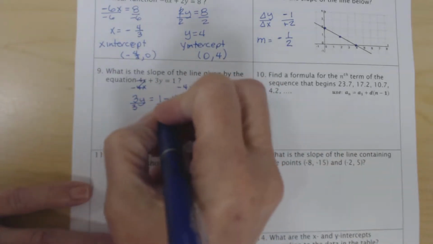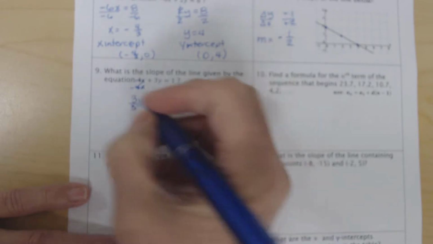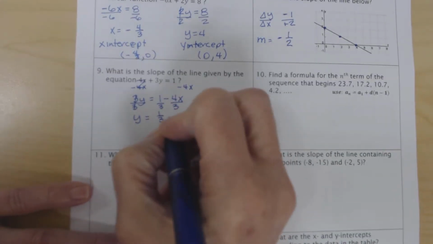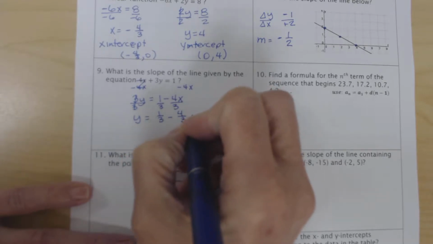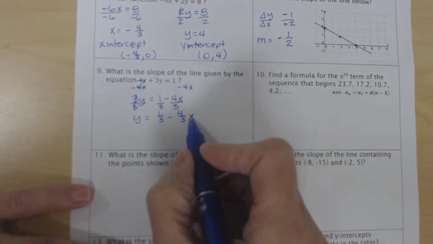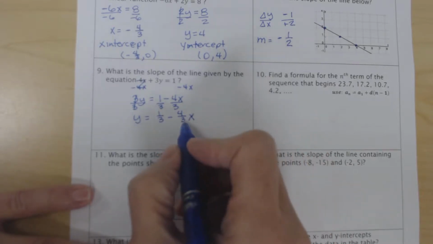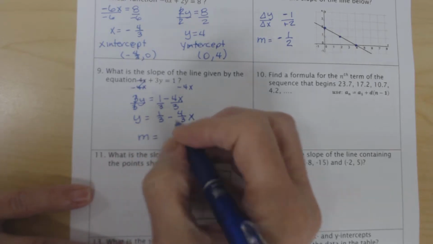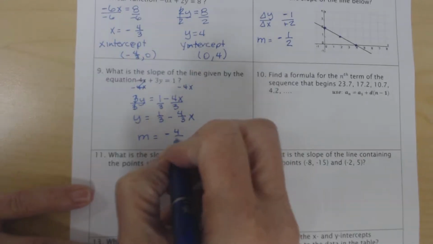Then we divide by the number in front of the y. So I'm going to get y equals 1/3 minus 4/3x. At this point, what we need to do is look at the number in front of the x term, and that's our -4/3. So our slope in this case is -4/3.